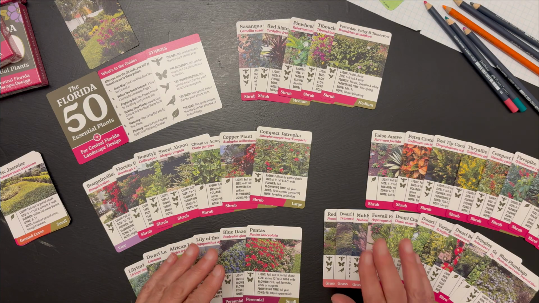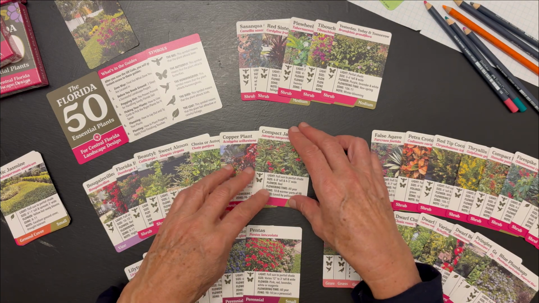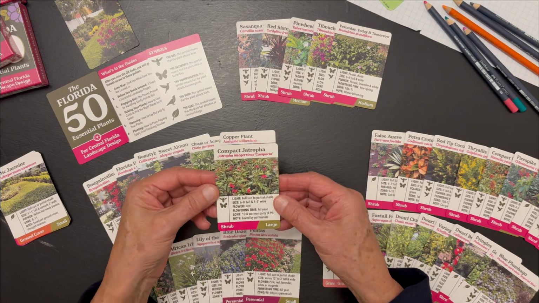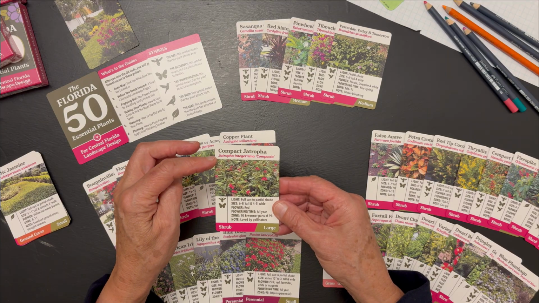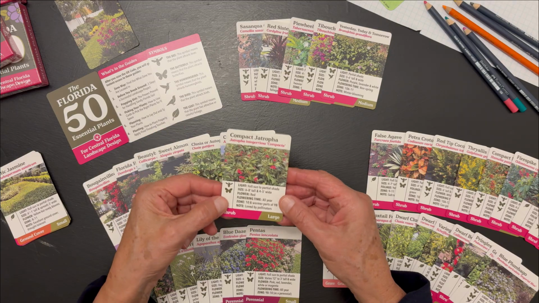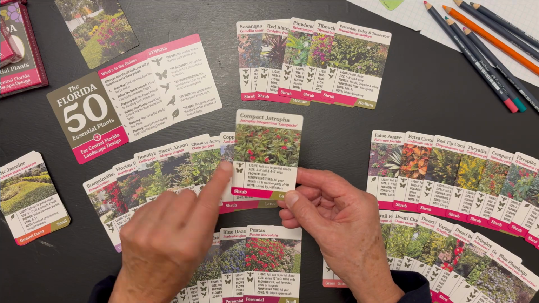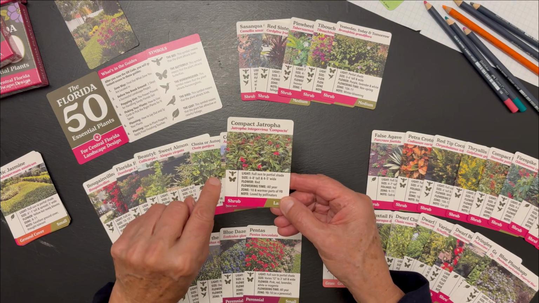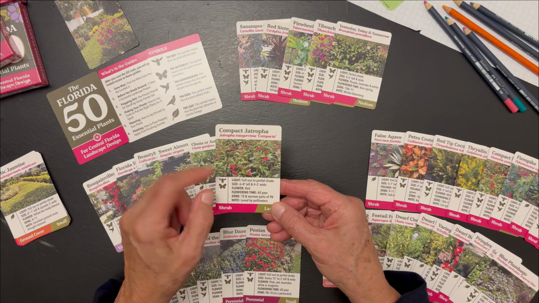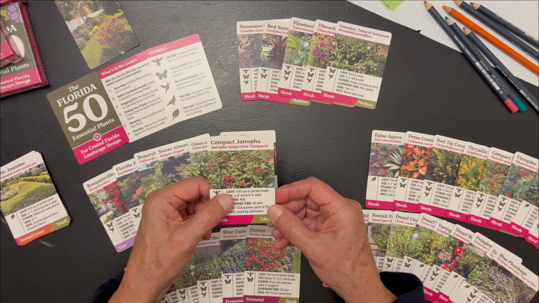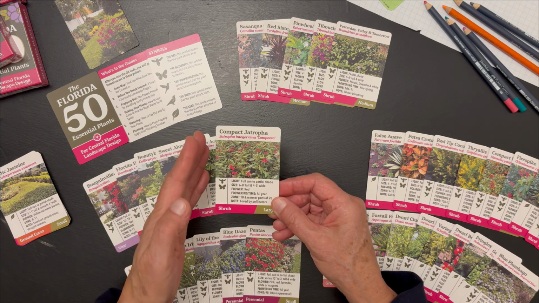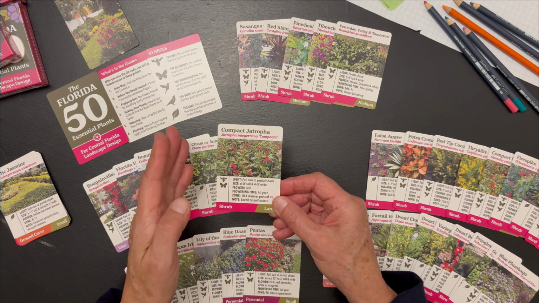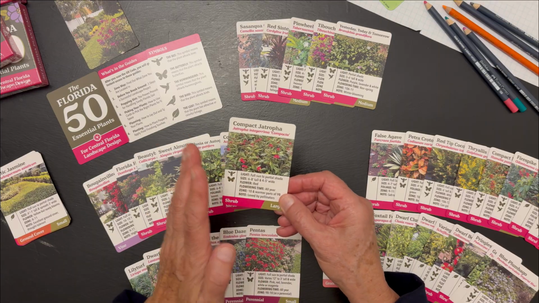Now, first thing I want to go over is just what is on the card. There's the common name of the plant, the botanical name, and then we have the symbols here as to whether they attract bees, butterflies, and the light, whether it's full sun to partial shade. You're going to see that a lot of them are categorized as full sun to partial shade, and then there's also just straight partial shade.